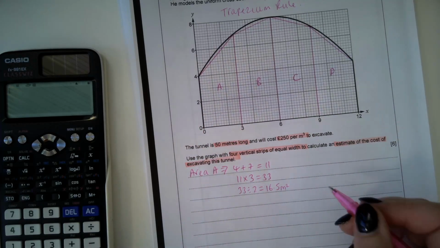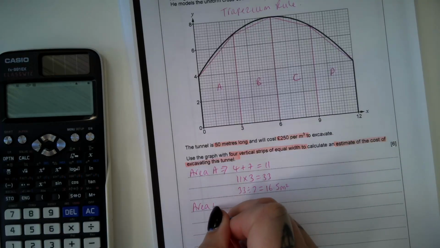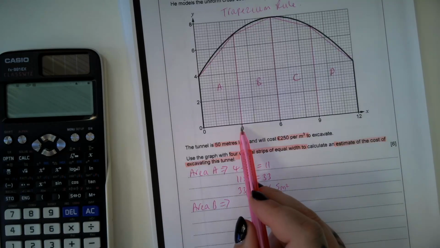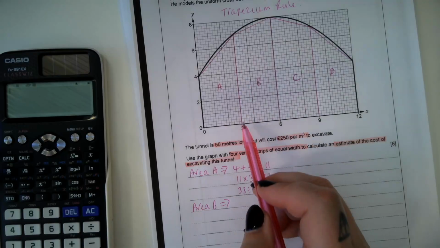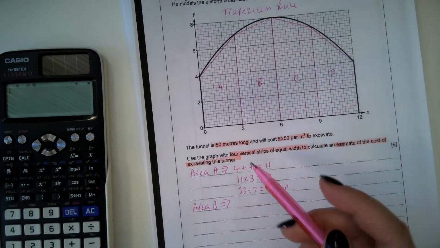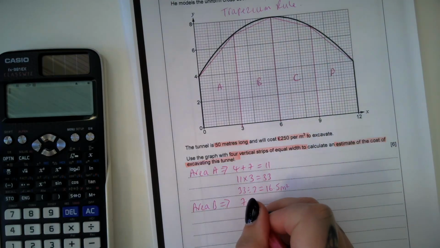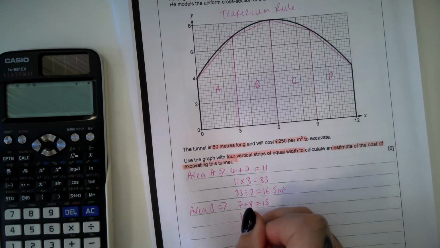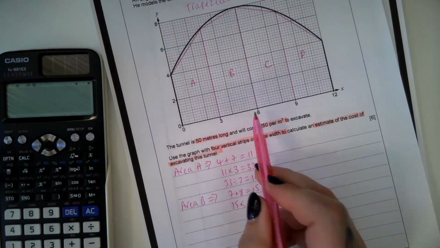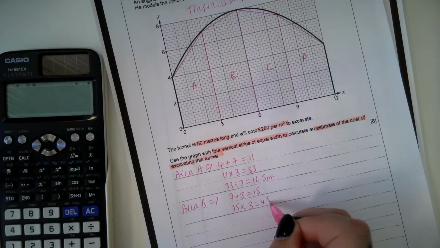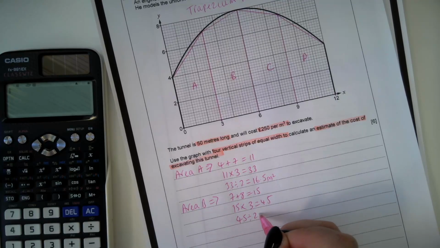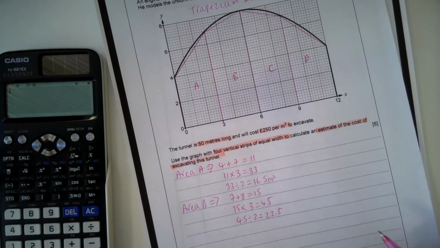We're going to do the same for B. So the area of B. So parallel sides. So this is 7 plus 8. And then we're going to times it by the distance between them, which is 3. And then we're going to half it, which is 22.5.